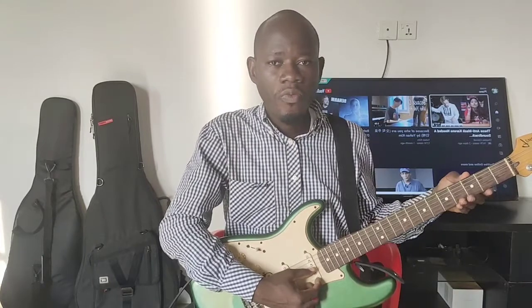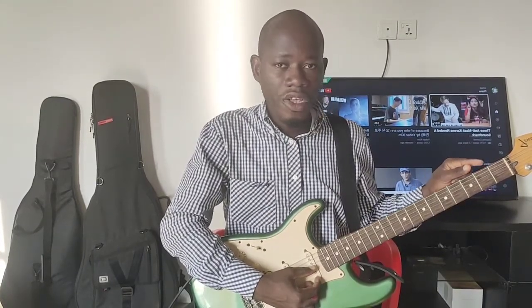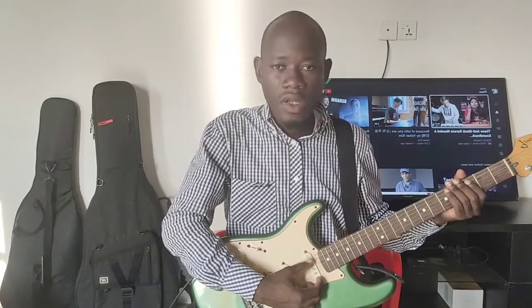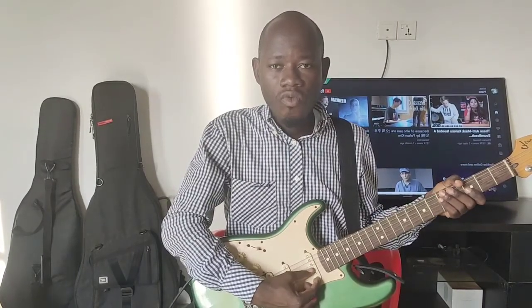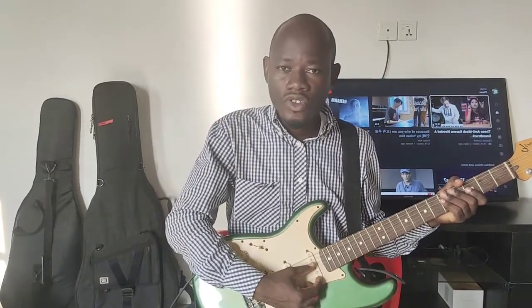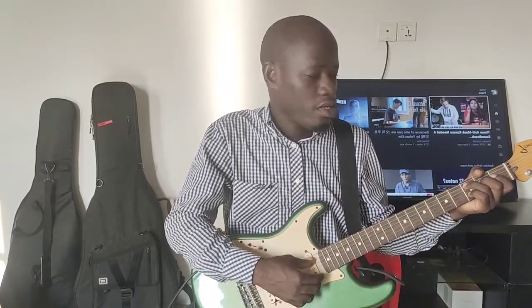Now that we know the different degrees of this major tonality or this major key, and we know as well the SOFA system, which is Do, Re, Mi, Fa, Sol, La, Ti, now we are going to find the major chords. Remember I said earlier that the Do, which is the 1, the Fa, which is 4, and the 5th, which is So, are the major chords in a major tonality. So the 1, 4, 5 are major. So let's find these 3 chords.